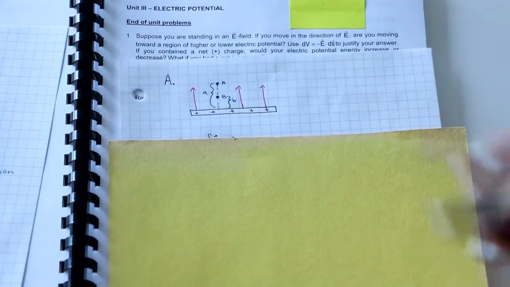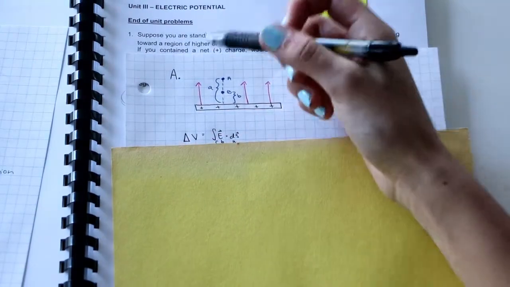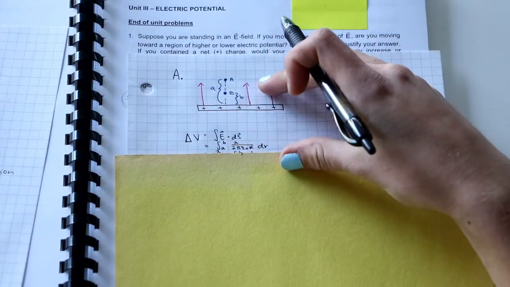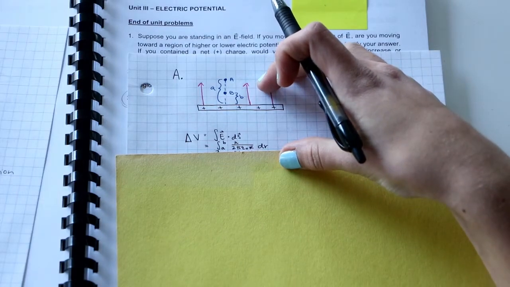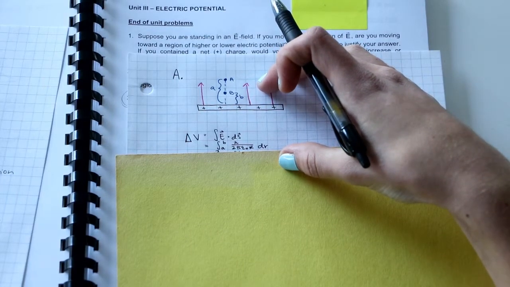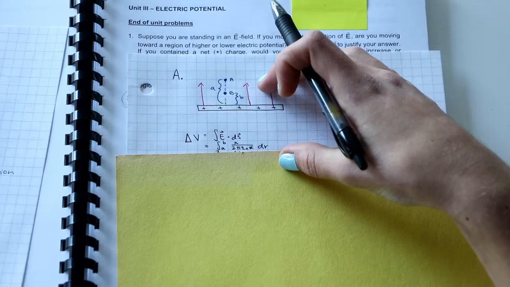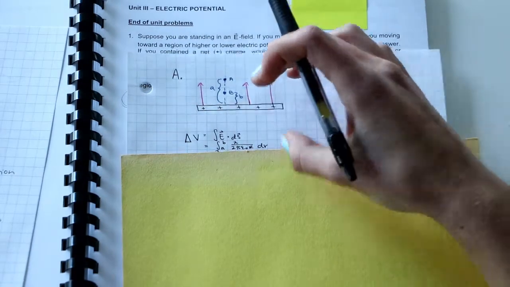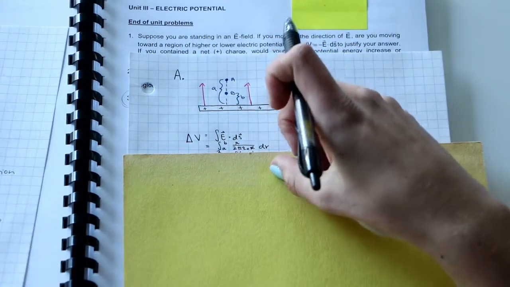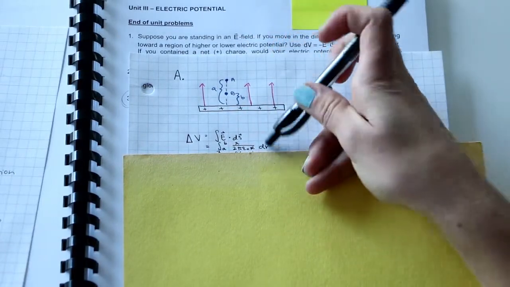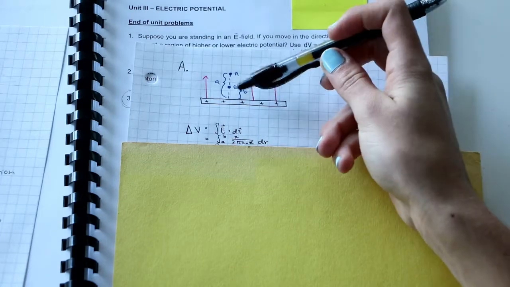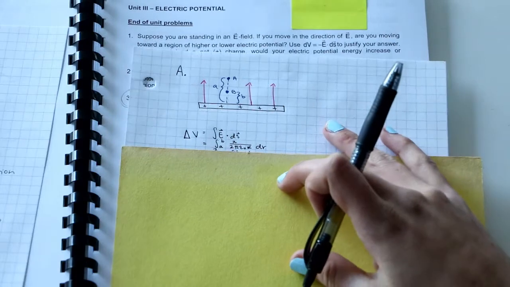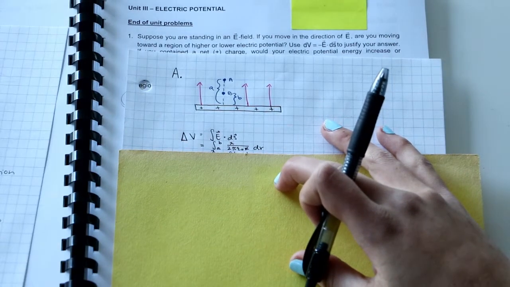Alright, so now we're going to use the formula they gave us. Change in V equals negative integral of E dot ds. And we're just going to plug in what we found in 3i. So our E is lambda over 2 pi epsilon r, dr. For this, ds and dr are pretty much the same thing because it's just the distance from the wire to the point. So we're just going to say that ds is the same thing as dr, so our integral is a lot easier.